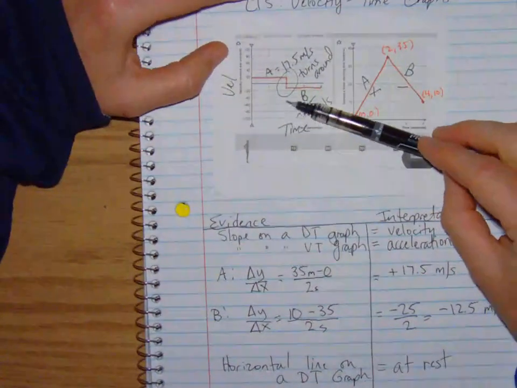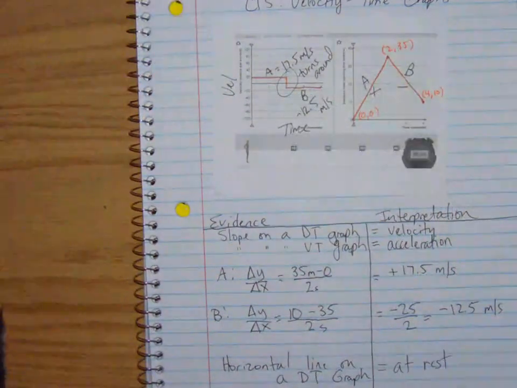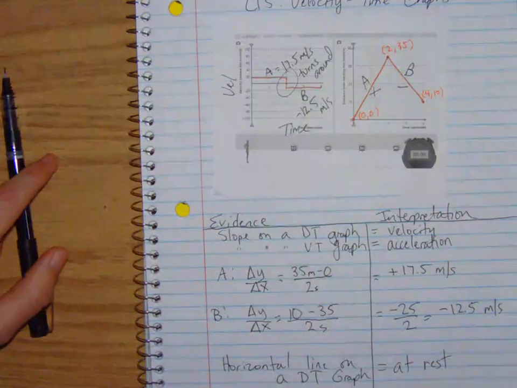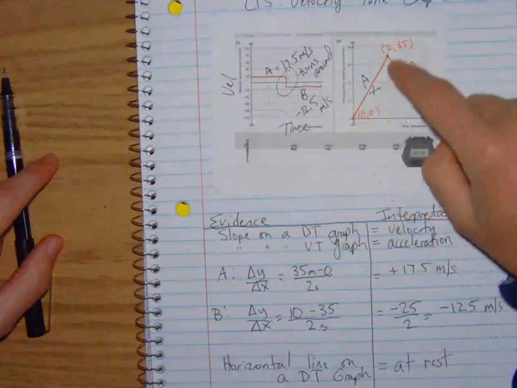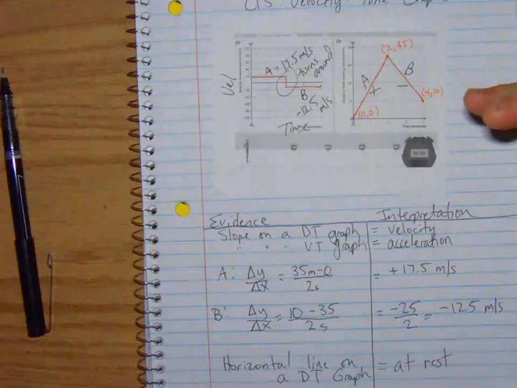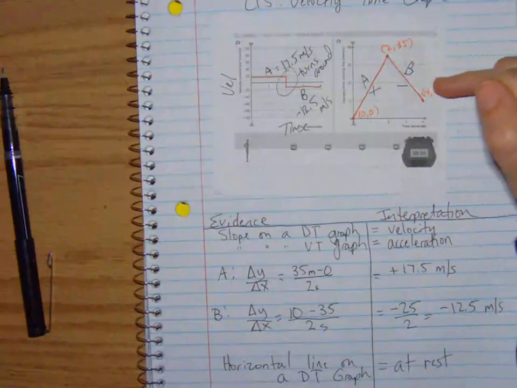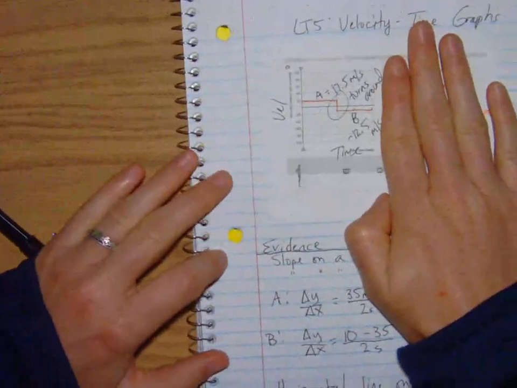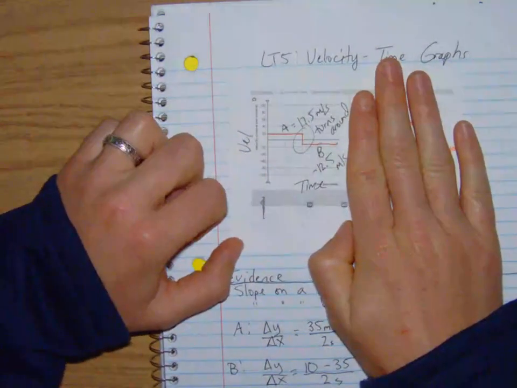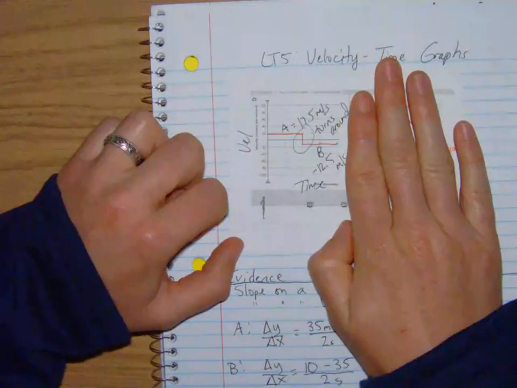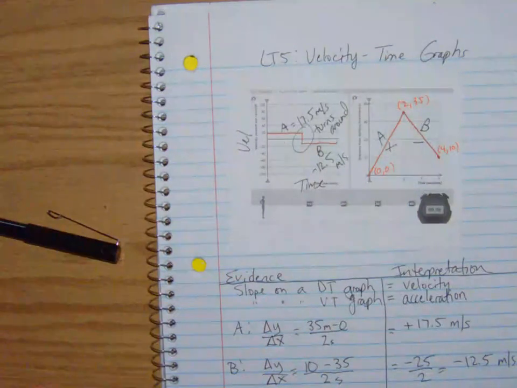One thing a velocity time graph does not do is tell you where something is located. So from this we can calculate the velocity. We can see there's no acceleration, and from the distance time graph we can see exactly where they're at. We can see position. But if I just gave you this and said, hey, where's that runner at? Who knows? There's no way of knowing where that runner is at. So they're both useful in their own ways.